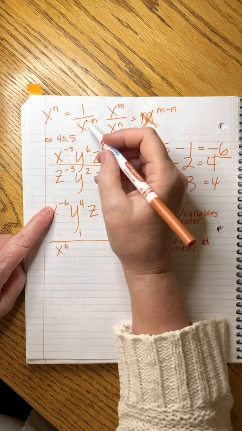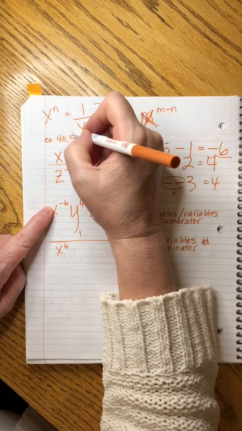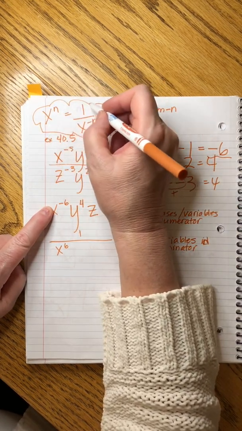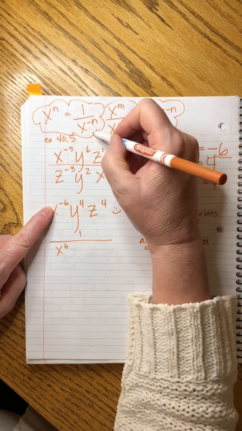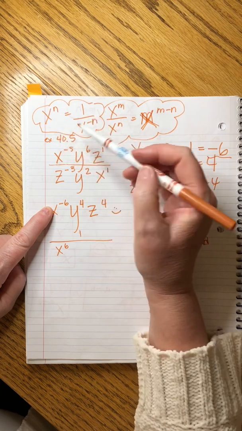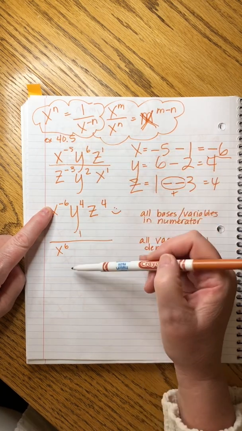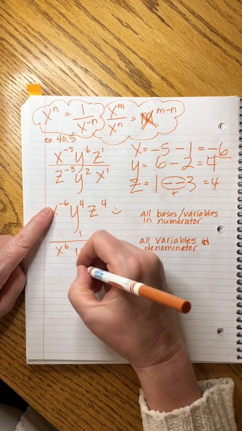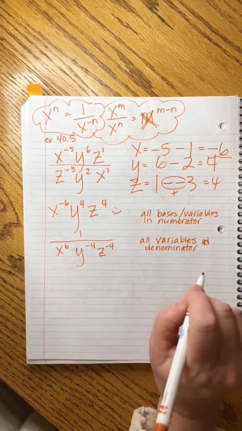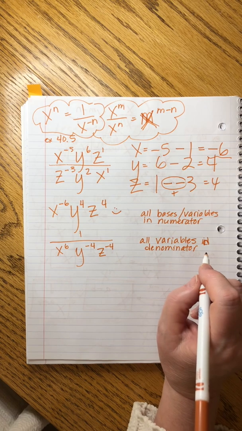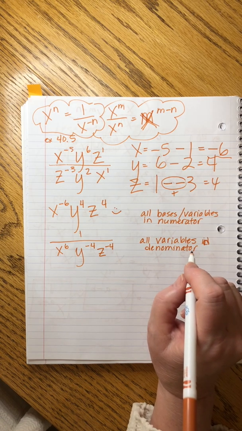Because we're just changing the signs on everybody. Okay, so we're using this. We're changing the sign to move it to the denominator. So y becomes minus 4 and z becomes minus 4. All right, so that is another option.